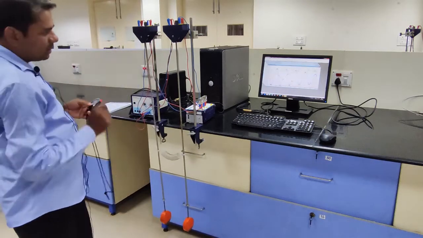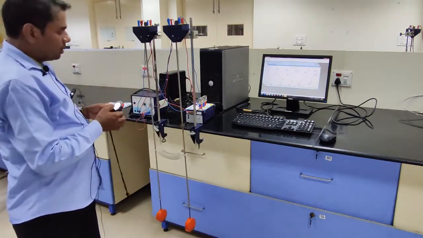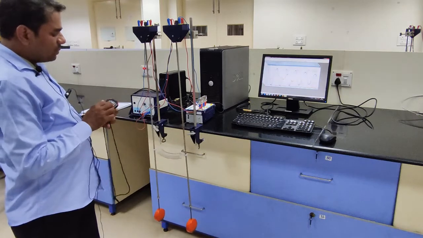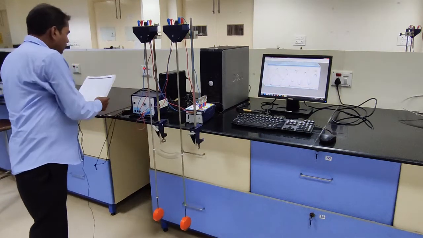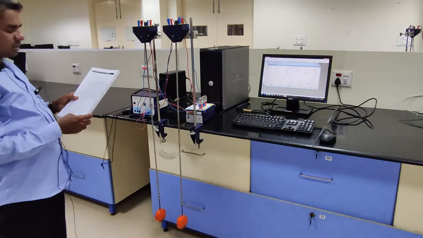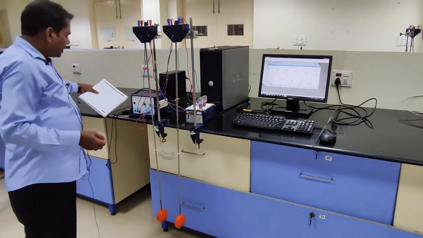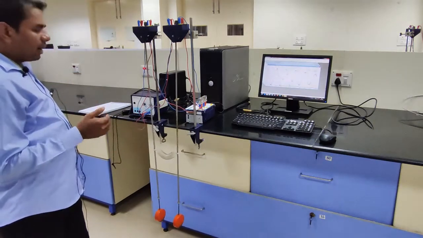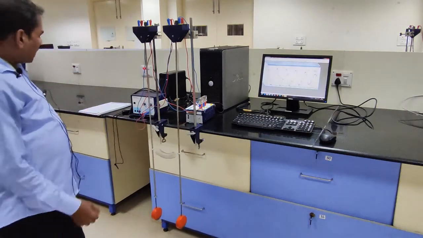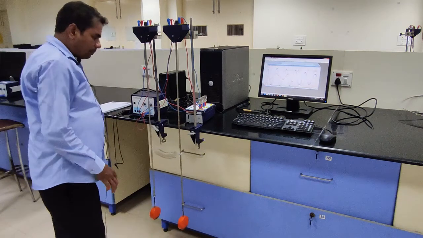The graph appears on the monitor display, and the time comes out as 10 point something, and this time we should note in the column provided in the resonance table. Like this we take it 3 times: T1 is one resonance time, T2 is another resonance time, and T3 the last one.